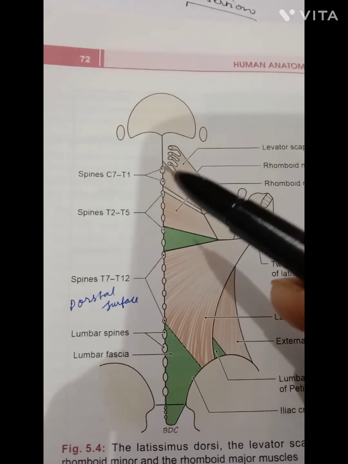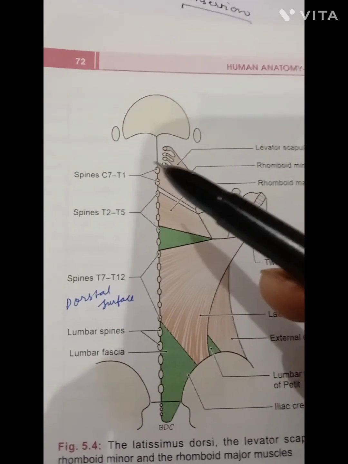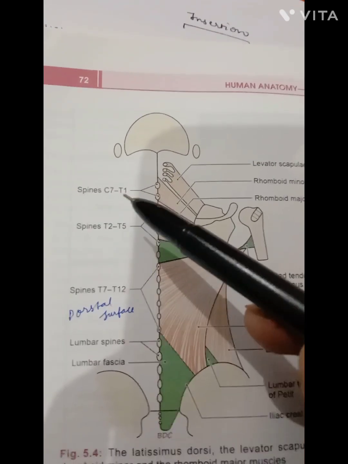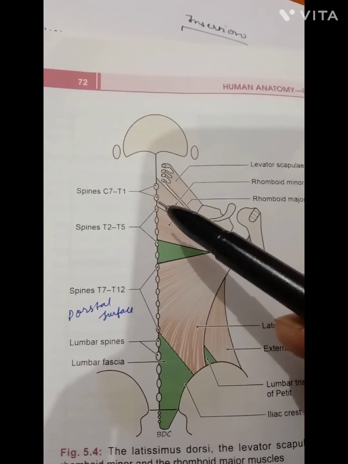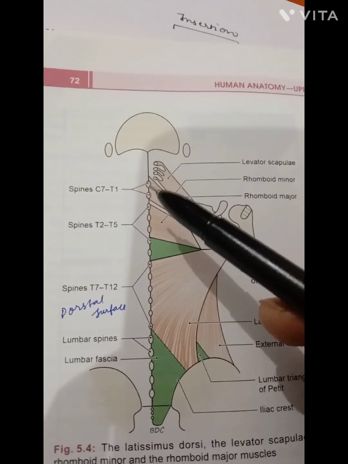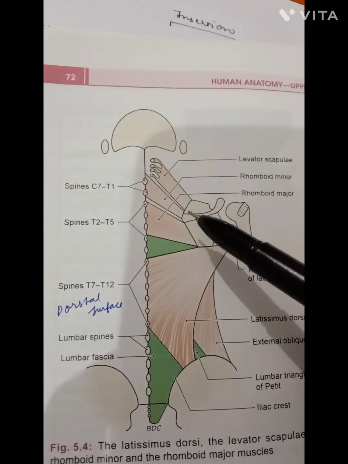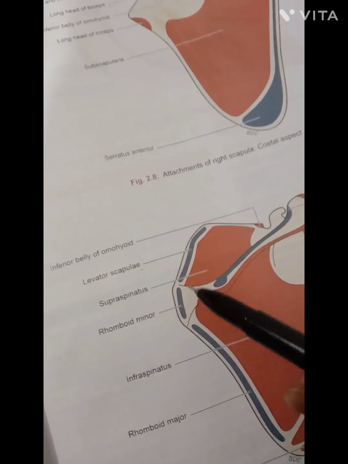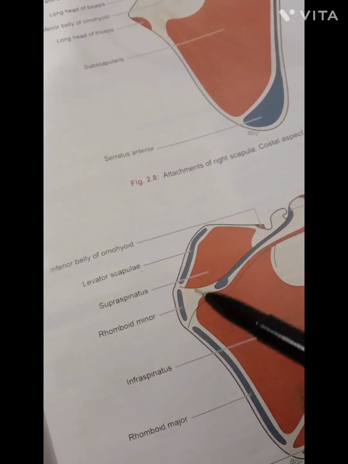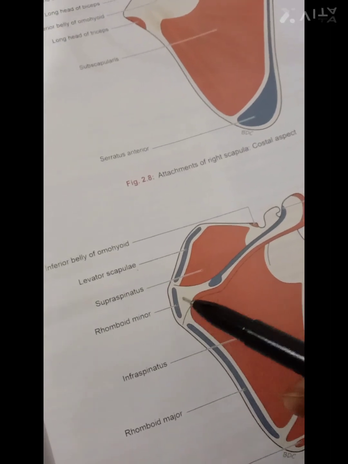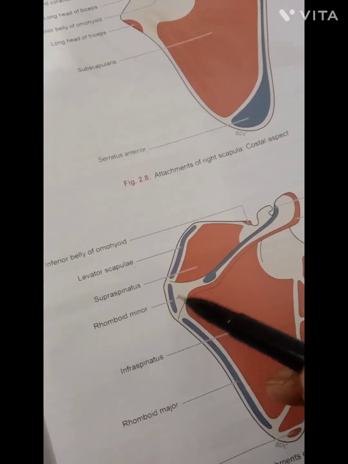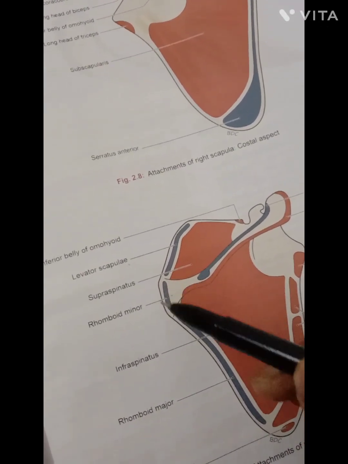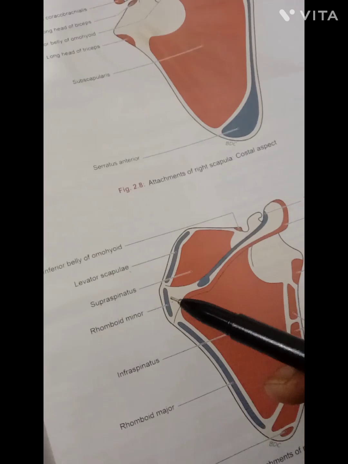So lower part of ligamentum nuchae and the origin is spines C7 to T1, which is the origin of rhomboid minor. So come to the insertion part. This is the base of triangular area at the root of spine of scapula. This is the spinous process and this is the root of spine of scapula.